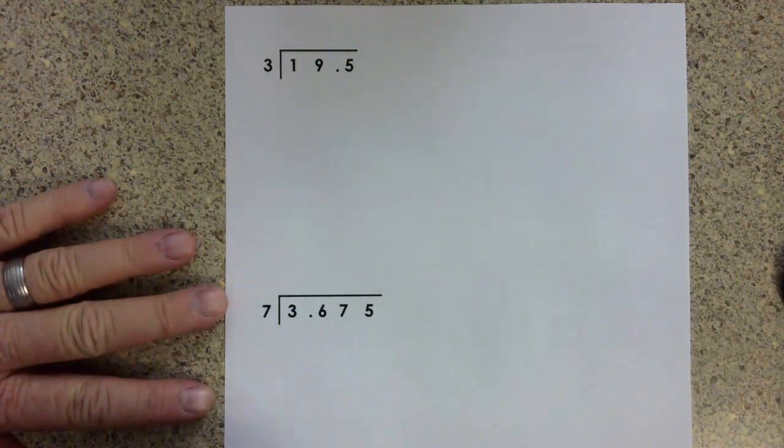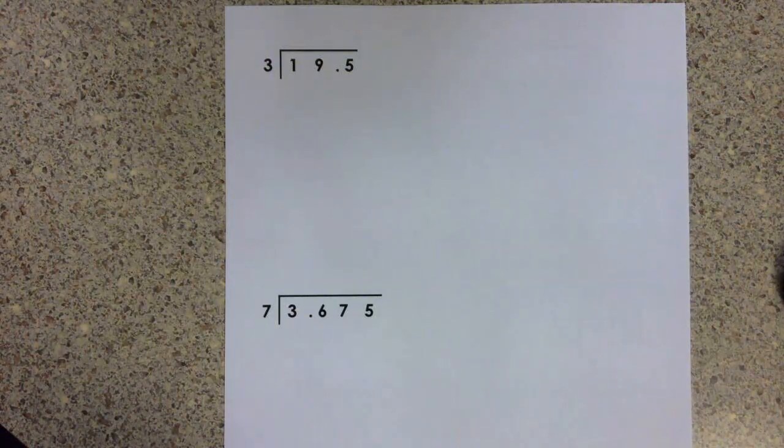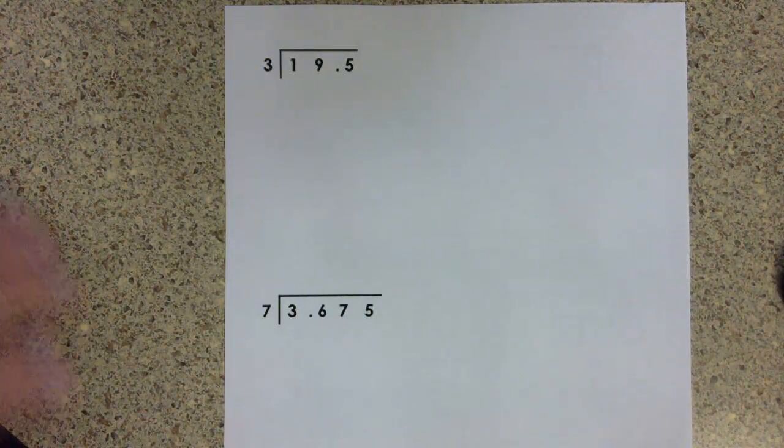As we really get into dividing with decimals, I wanted to take some time to model a few problems. It really is a review of the long division that we did late fall, early winter, but for some reason the decimal point is throwing a lot of people off. So I wanted to model several problems and model what to do with that decimal point.